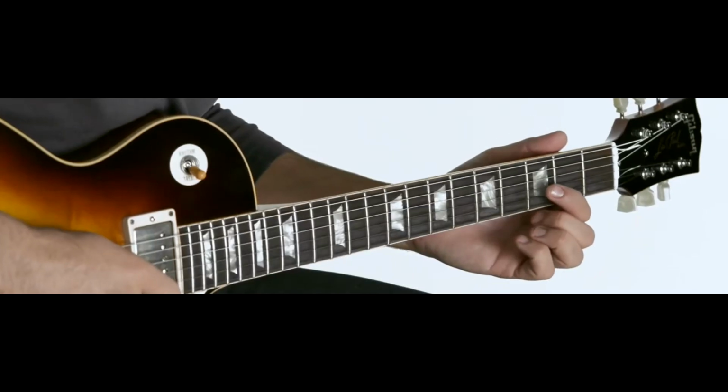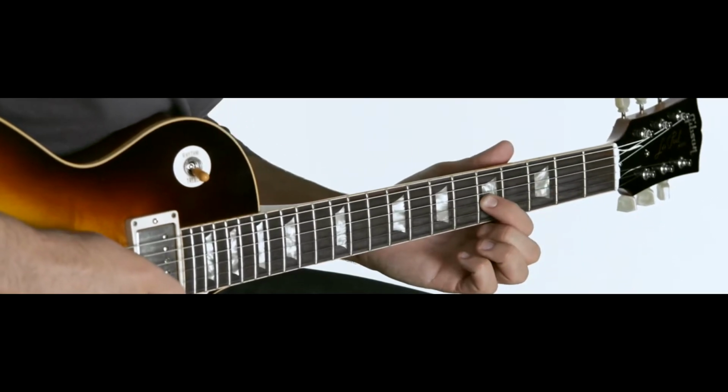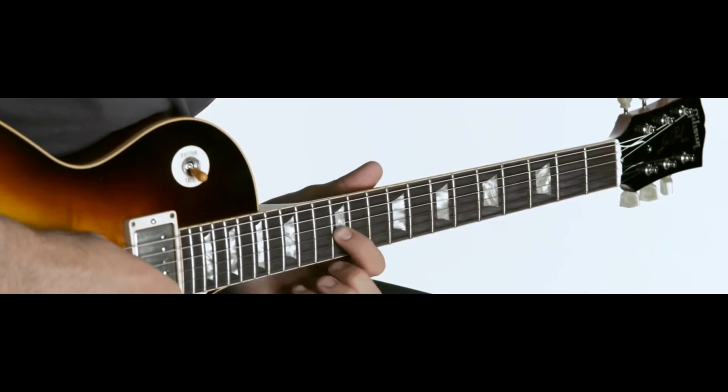Here's what the G minor pentatonic scale sounds like. And here's what the G minor scale sounds like.